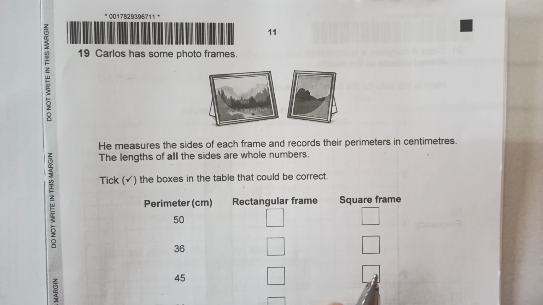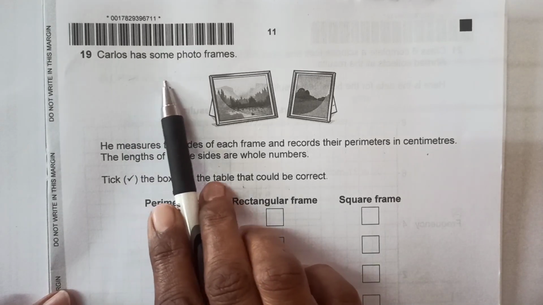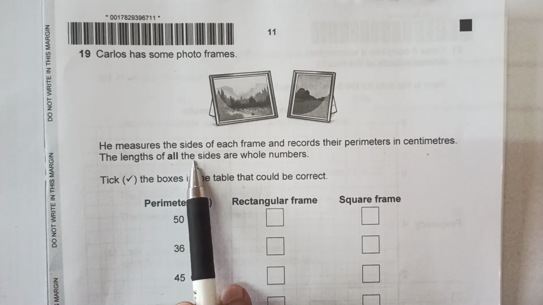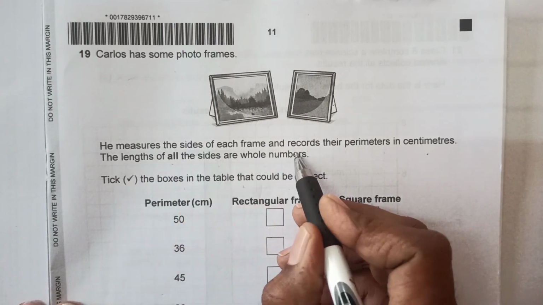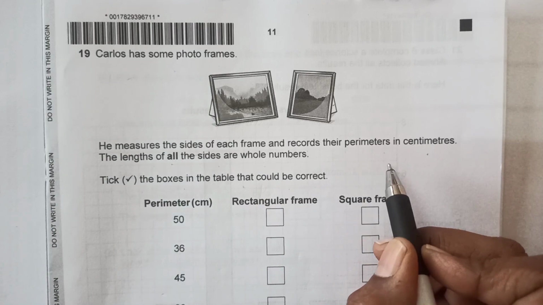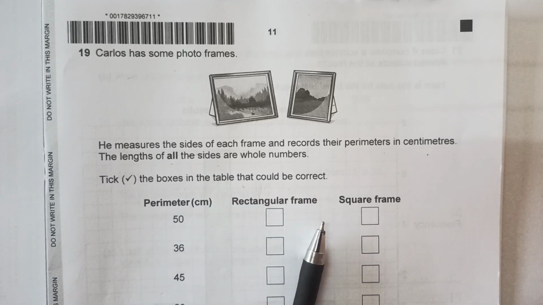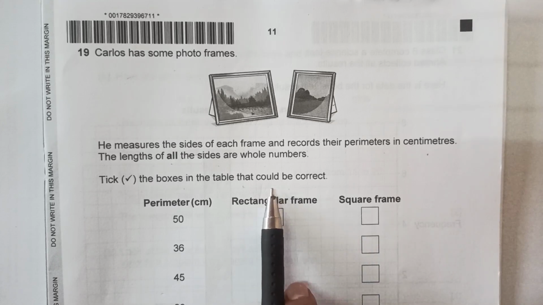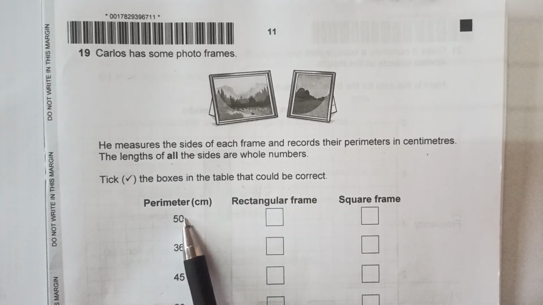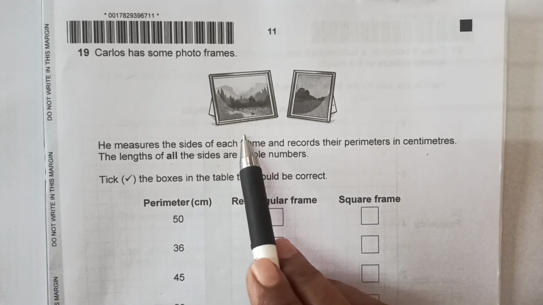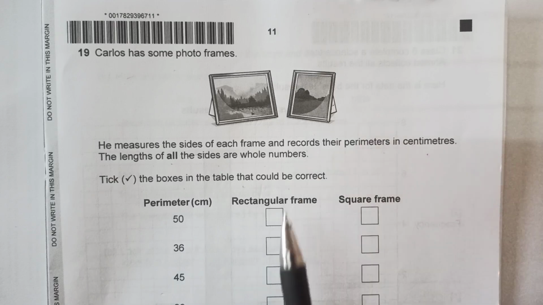So let's start. Question number 19. Carlos has some photo frames. So there are two photo frames here. He measures the sides of each frame and records their perimeter in centimeters. The lengths of all the sides are whole numbers. Tick the boxes in the table that could be correct. Here we are given the perimeter, a rectangular frame and a square frame. So this is rectangular and this is a square frame.